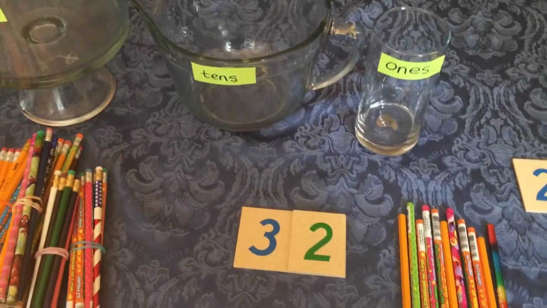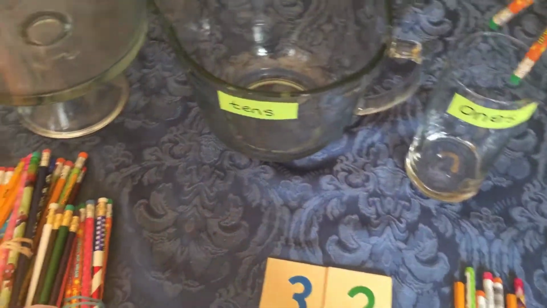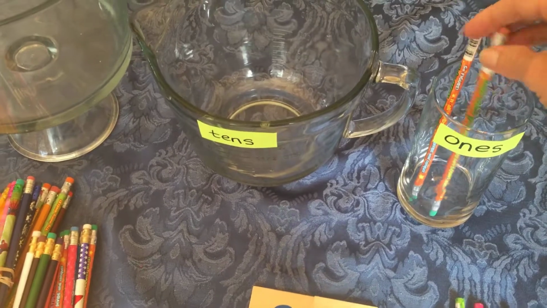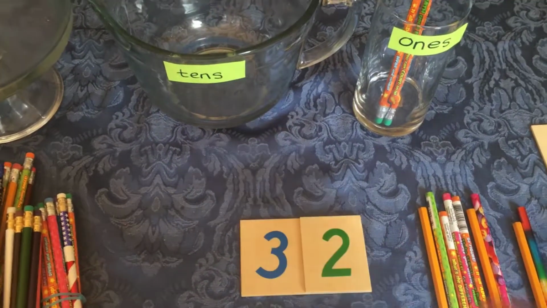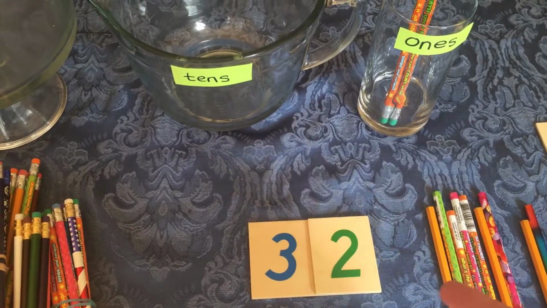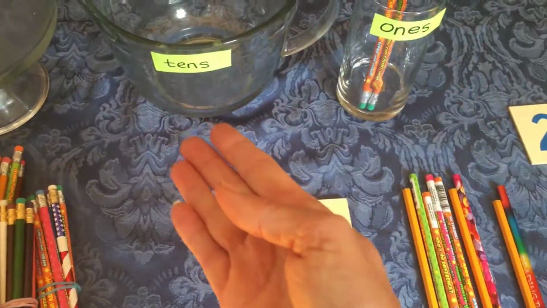So when we do that, we can build it and say, okay, well, we have 2 in the ones. What does 30 mean? Well, we can count them out, and as we count them out, once we get a 10, we transfer it over here.